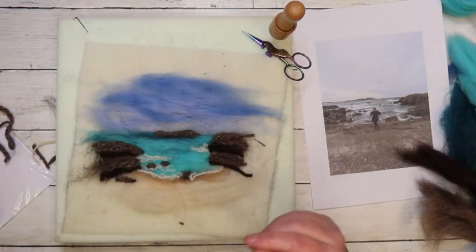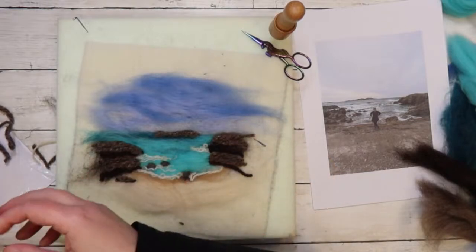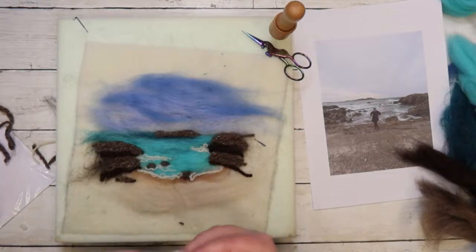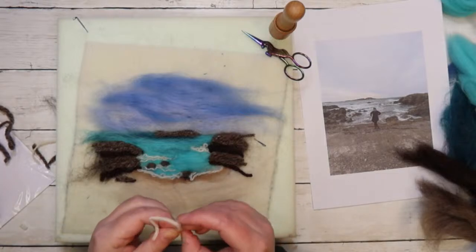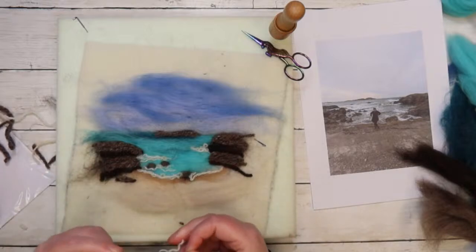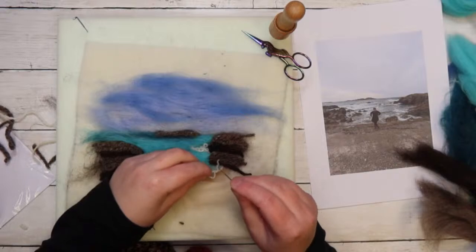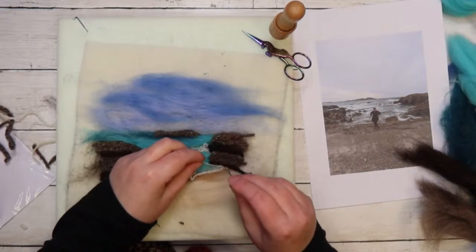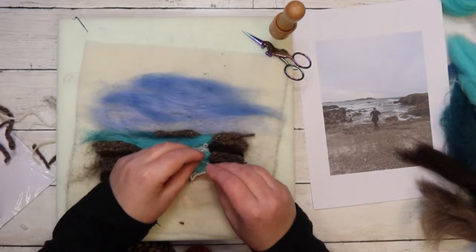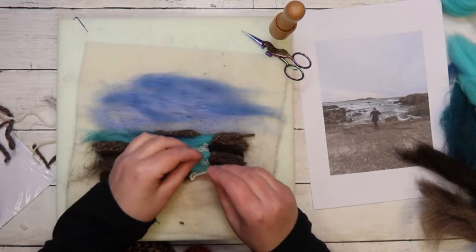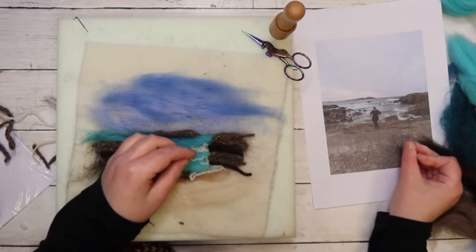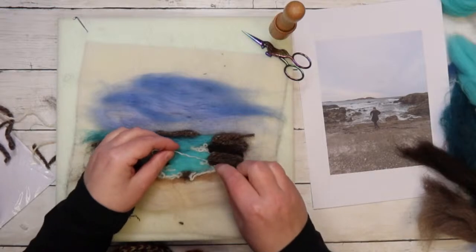There's subtle differences in the white. Going to put a little bit there. And again, I'm seeing it's coming out and going that way a little bit.